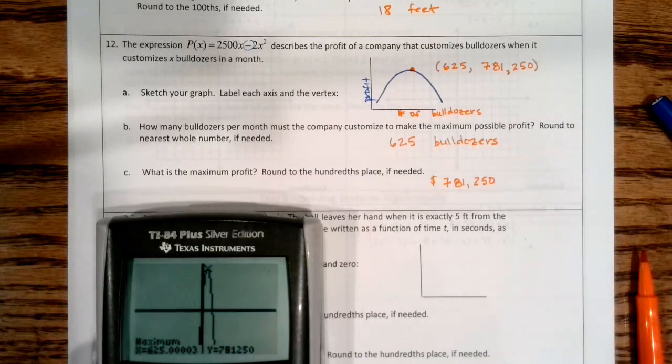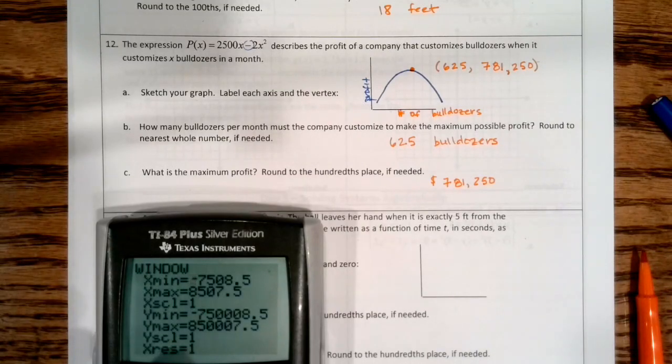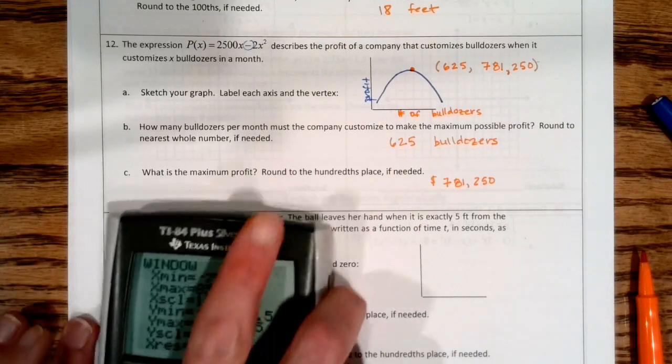I'm going to go back to my window and see, because I had us kind of checking that out. Oh, look, it made my own window for me, where it went to $850,000. Okay, that's a lot of bulldozers.